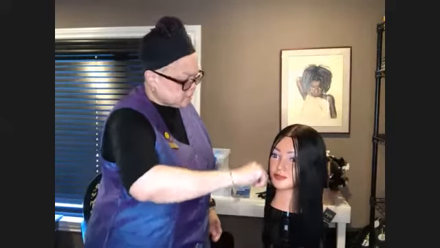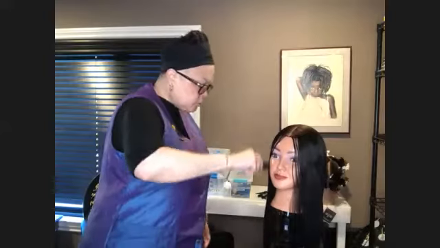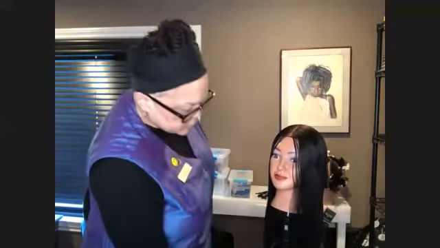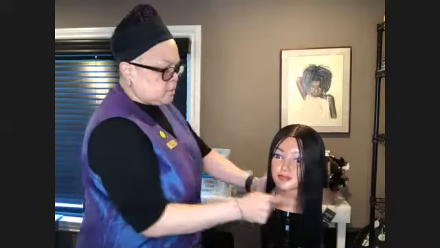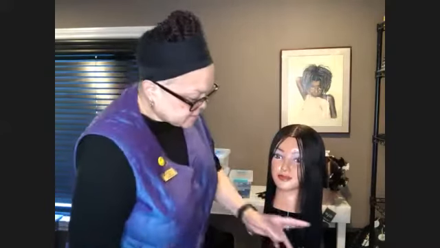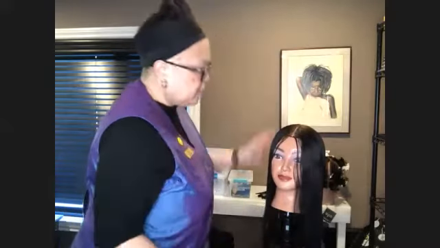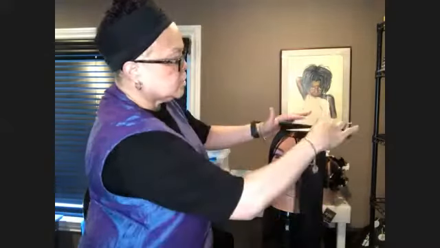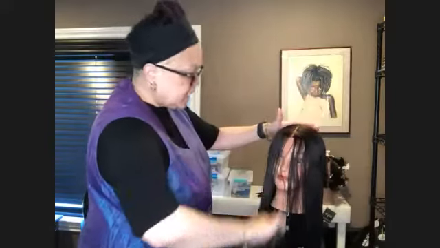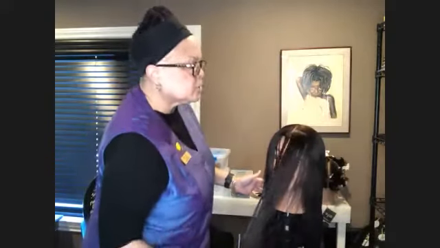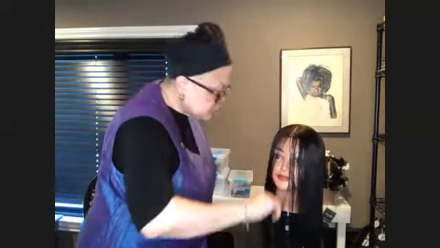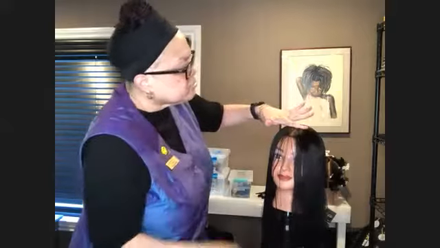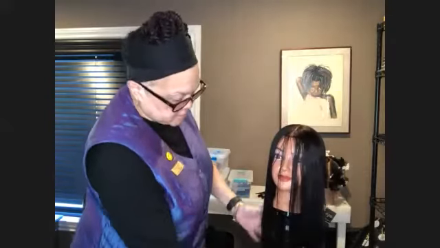Line them up side to side. Sometimes you can visually check and see how well you did from side to side. You can comb this down forward, see how it blends. You don't want to bring too much hair forward. Maybe like where the bang kind of stops, and see how well you did.